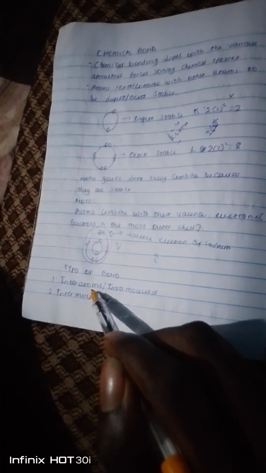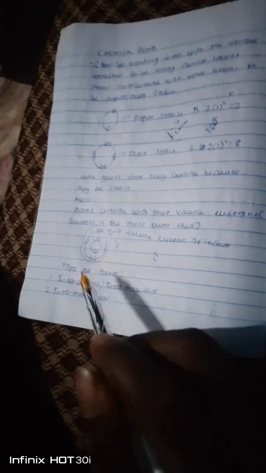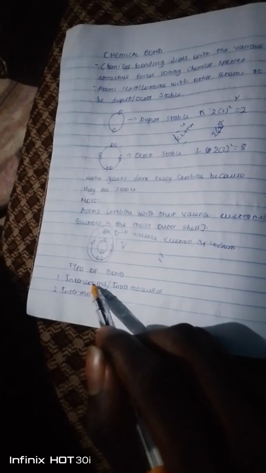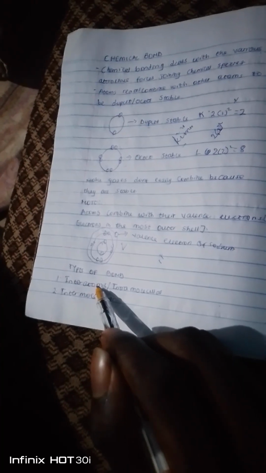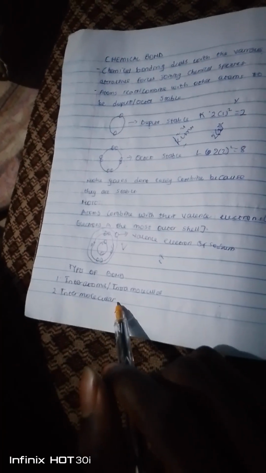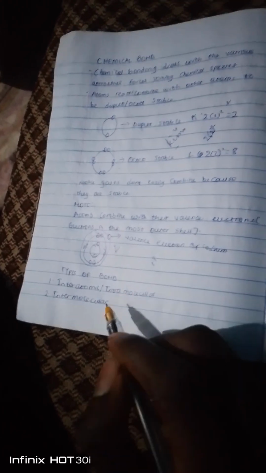So types of bond, we have 2 types of bond: interatomic or intramolecular bond and intermolecular bond. Interatomic means within different atoms. You know it when they say interethnic marriage, intraethnic marriage. So this one means within different atoms. So let's just say hydrogen and oxygen atom. Then this one means between molecules. So this is where we have van der Waals forces, hydrogen bond, and the likes.